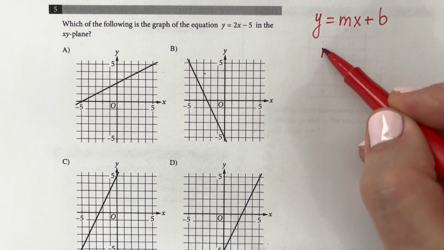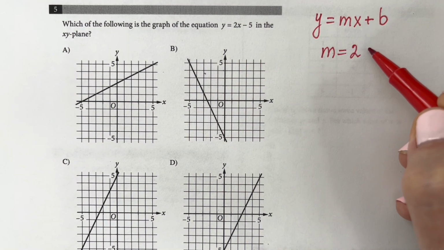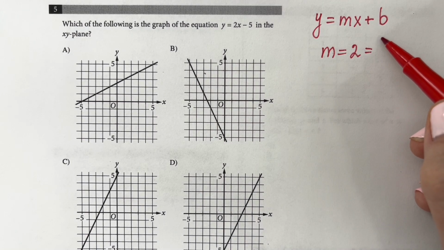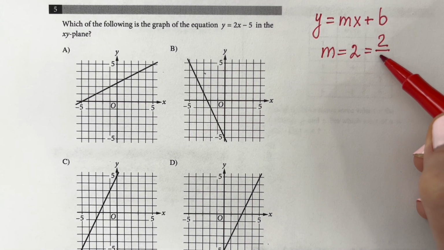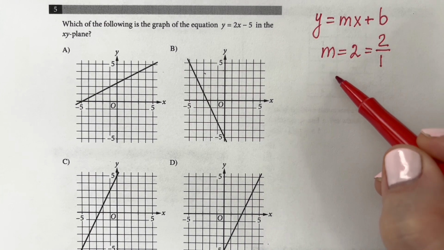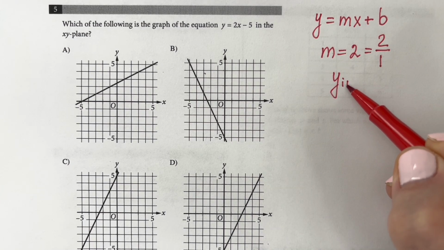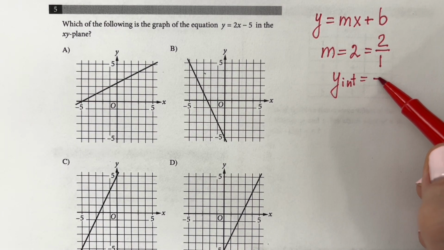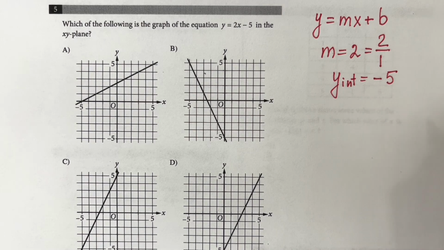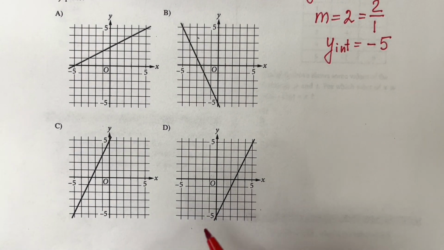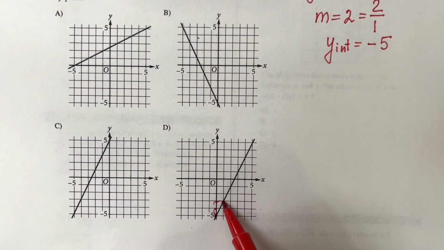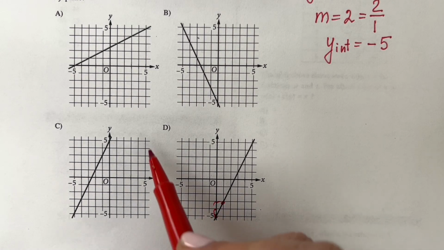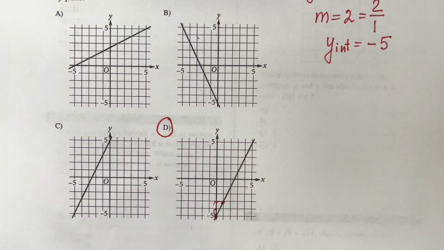In our case, m equals 2, to write down in a convenient form as rise over run, 2 over 1, and the y-intercept, which is b, in our case is negative 5. So in this only one case here, we have y-intercept negative 5 and slope 2 over 1, and the answer is D.